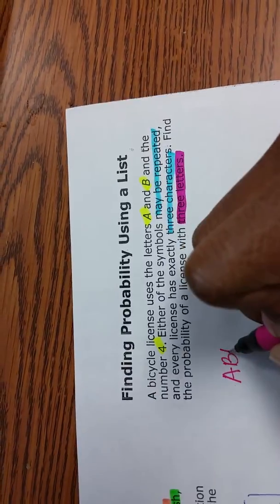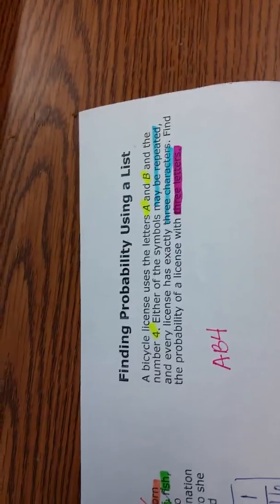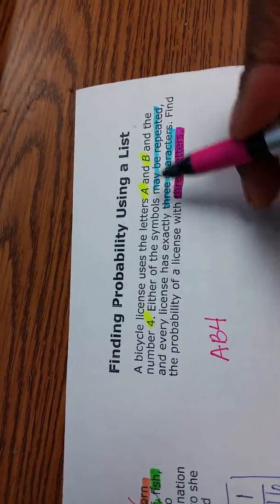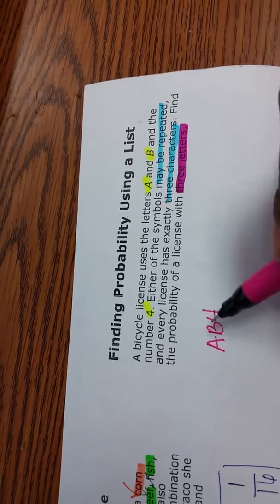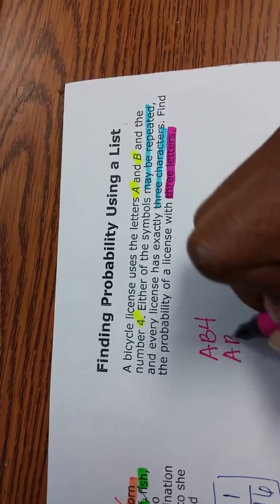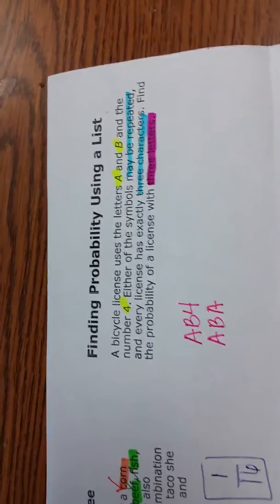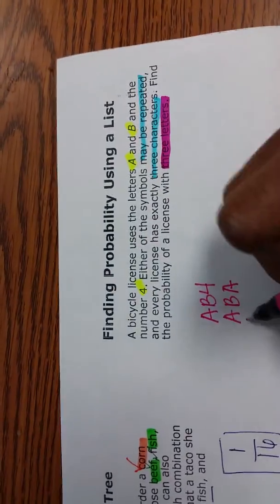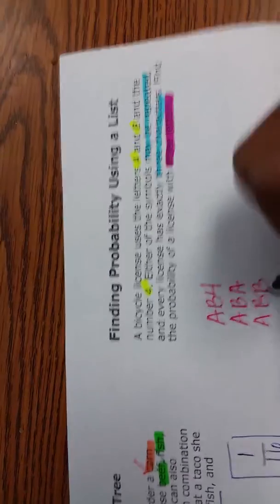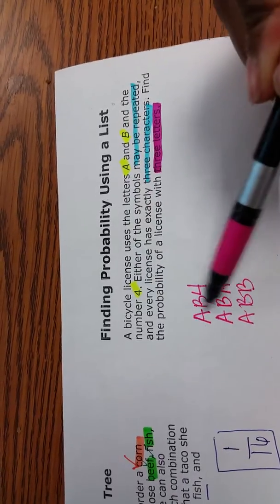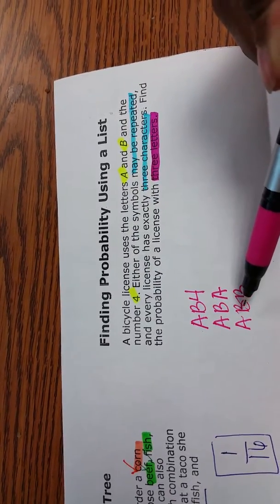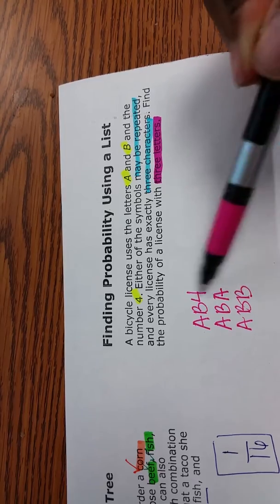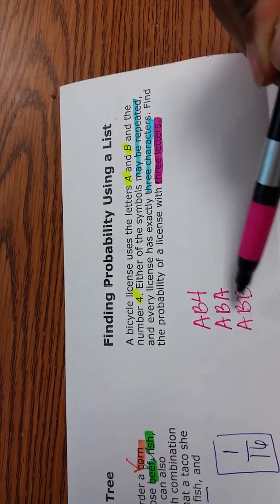Okay, so we're going to have A, I'm just going to list it out just how it is, A, B, and 4. Okay, then I could have A, B, and A, because remember it can be repeated. Okay, then I'm going to have A, B, and B. So what I just did was I did A at the beginning and B as the second letter, and then listed my possibilities for the third choice, and remembering that it can be repeated.